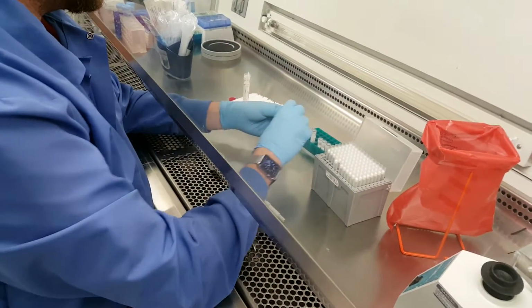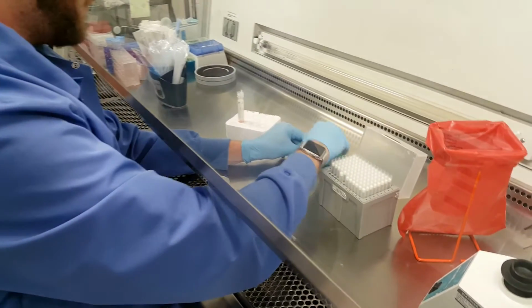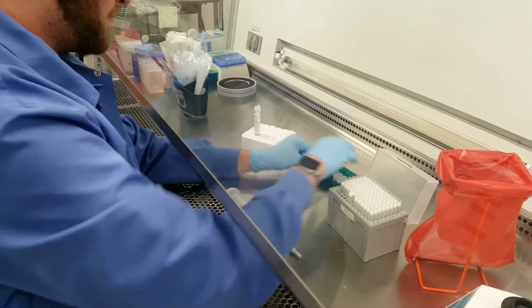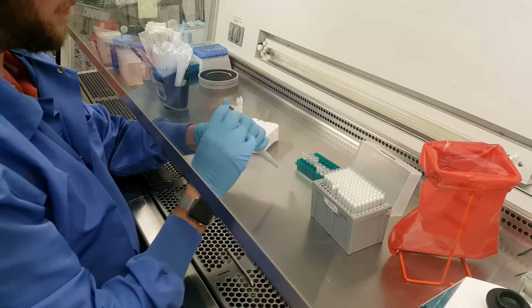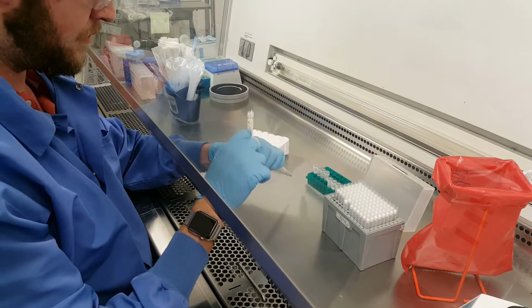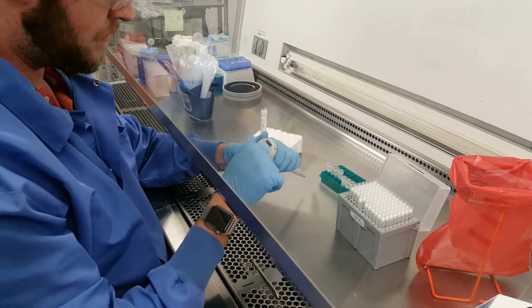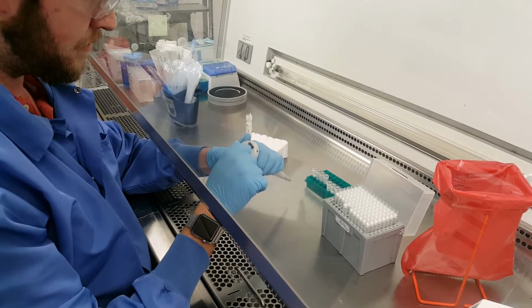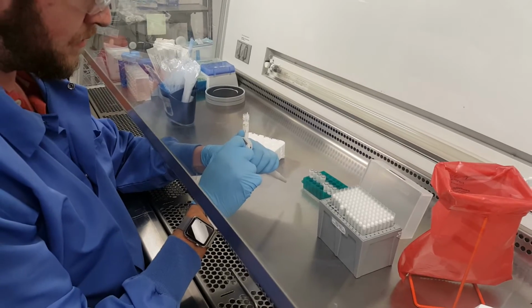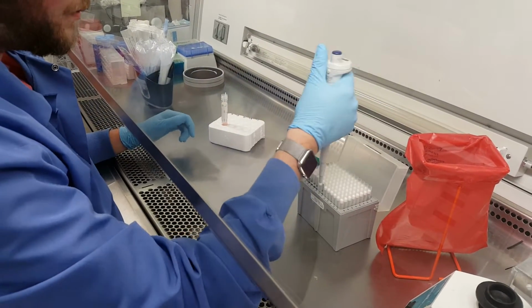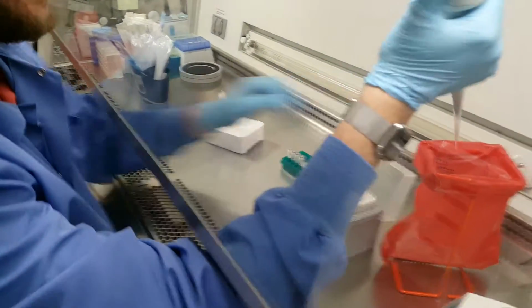So that's 4 with 600. The next 4 are with 250. So just need to adjust the pipette volume down. So 250.